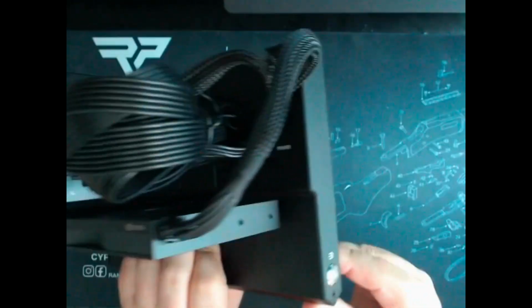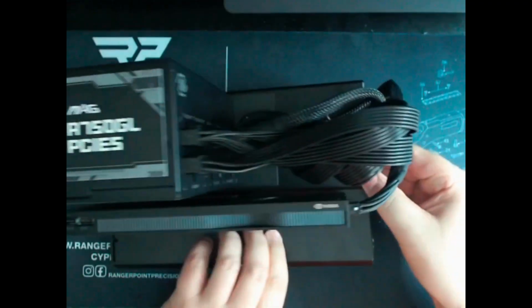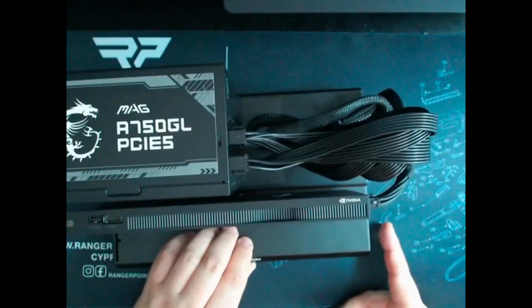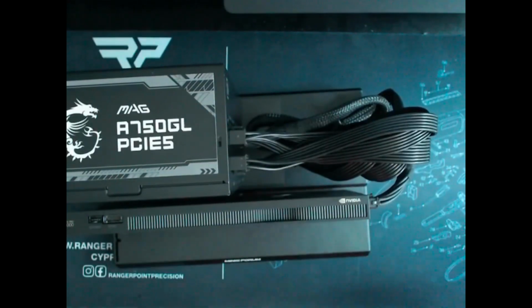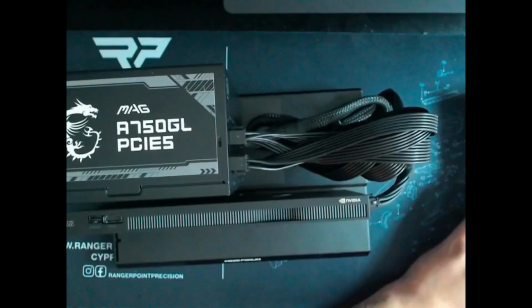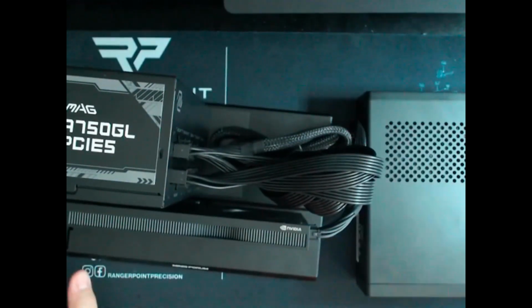You have your power button right here. To power this up, you want to first power the GPU up. Let it come up, and when you think it's fully up, then you power your computer up. In this case, I'm going to be powering up my MSA2 here. So let's go ahead and power it up.